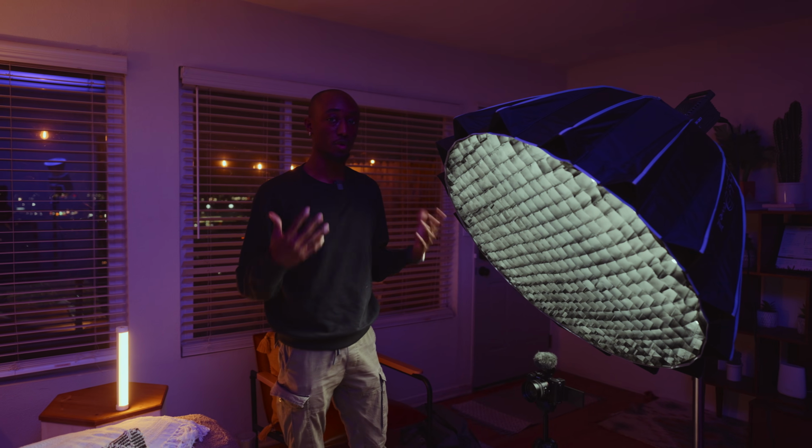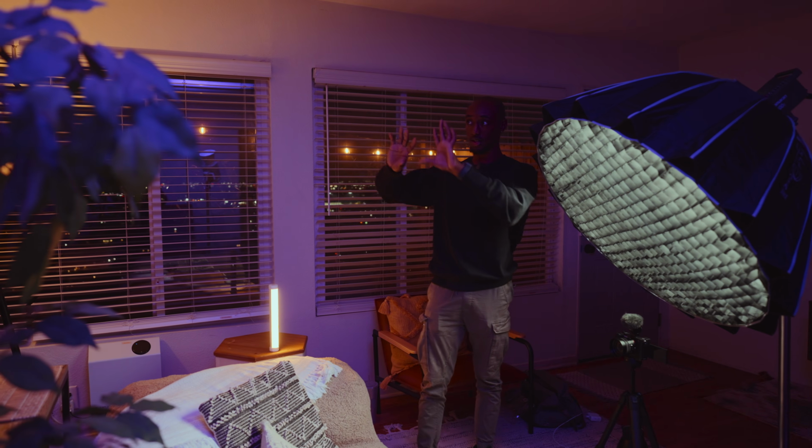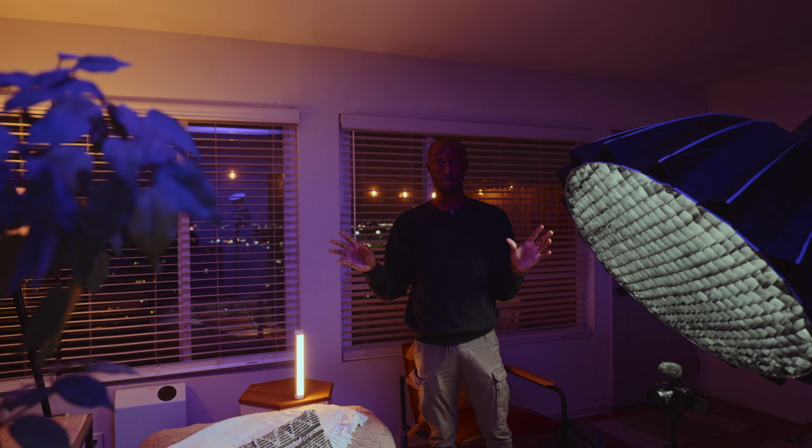All right, so now I have the grid attached, and as you can see, the light is not spreading all over the room now, and that should make the colors that I have bouncing on the background much more intense.